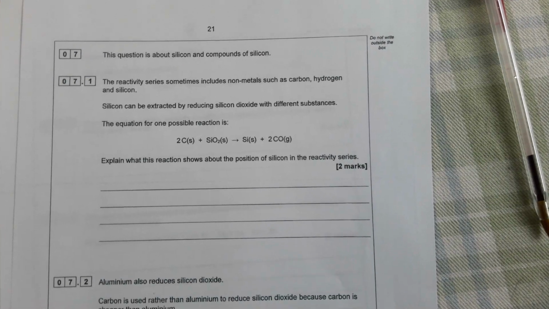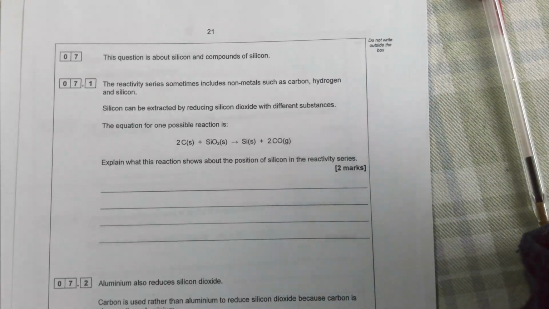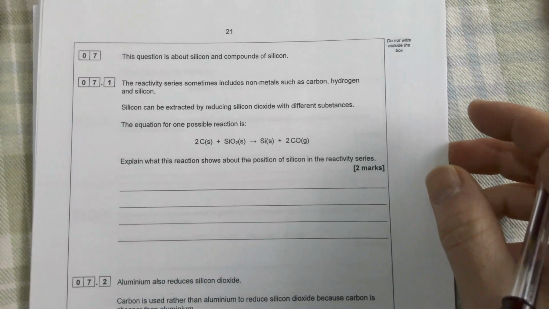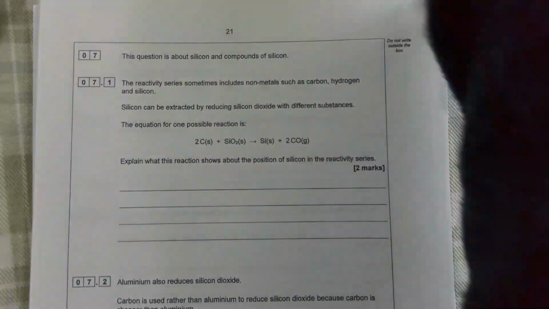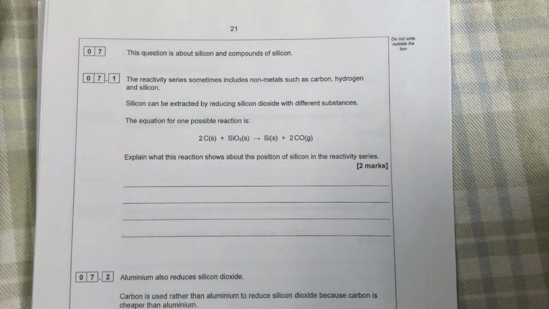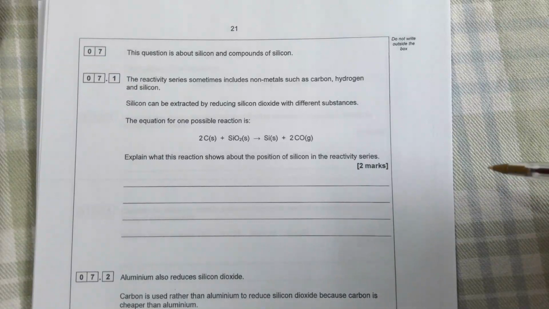So we talk about silicon now, and you don't know loads about silicon, do you? You're not taught loads about silicon. You have to work some stuff out here from the information given, and that's a normal thing to have to do, and that scares some people, but don't worry if it comes to it in the exam. You can use the knowledge you have to answer all the questions, in theory at least.